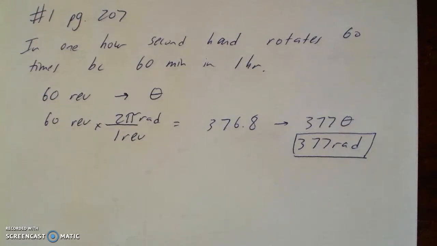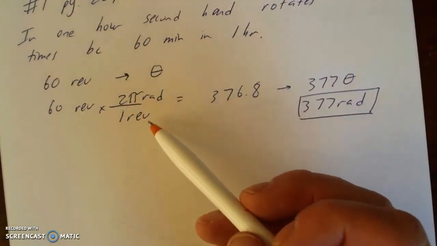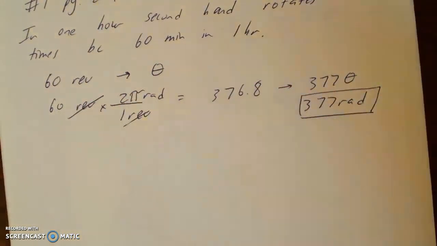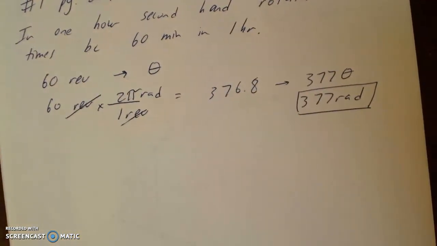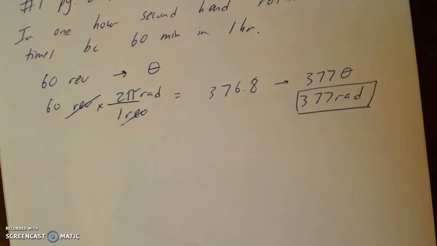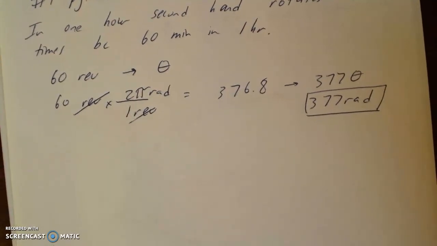So letter A is the second hand. The second hand moves 60 times around the clock in 1 hour because there are 60 minutes in 1 hour. So there are 60 revolutions that happen, and we need to convert that to radians. That'll be our angular displacement. And so we go 60 revolutions times 2 pi radians per revolution, and our revolutions will cancel, and we get 376.8, and that will round to 377 radians as the angular displacement.